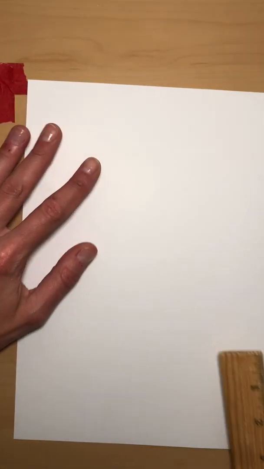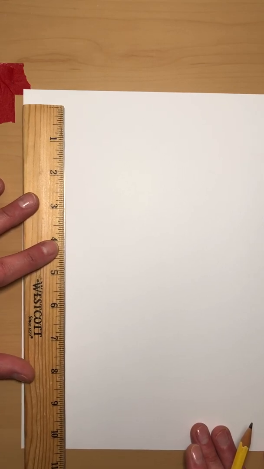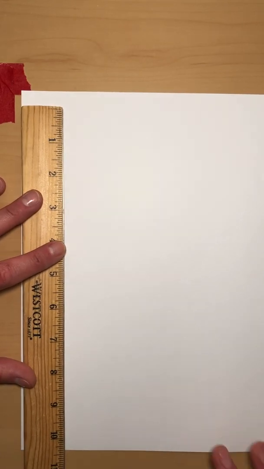So what you want to do first, this is an 8.5 by 11 sheet of just plain copy paper. You can use sketchbook paper, whatever you have available. We always want to frame out our compositions or whatever art pieces that you're making. Creating a frame makes it look more professional and helps presentation.